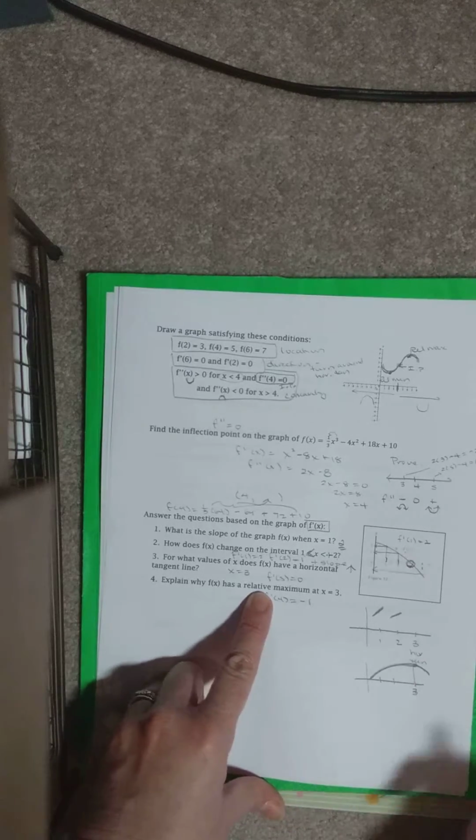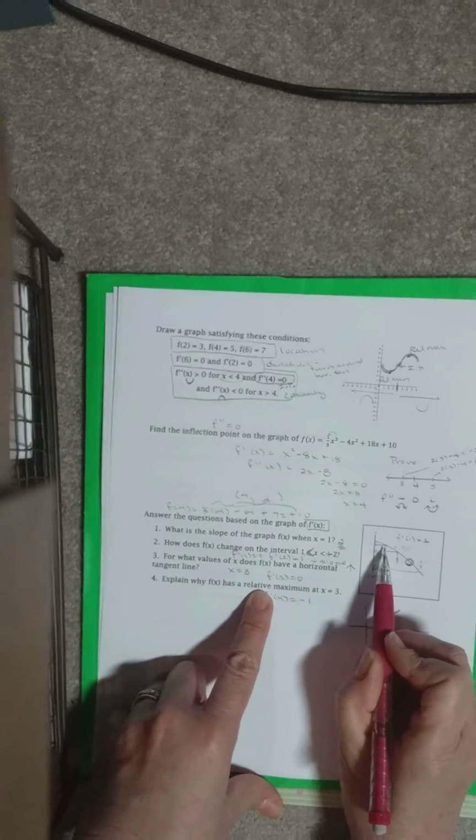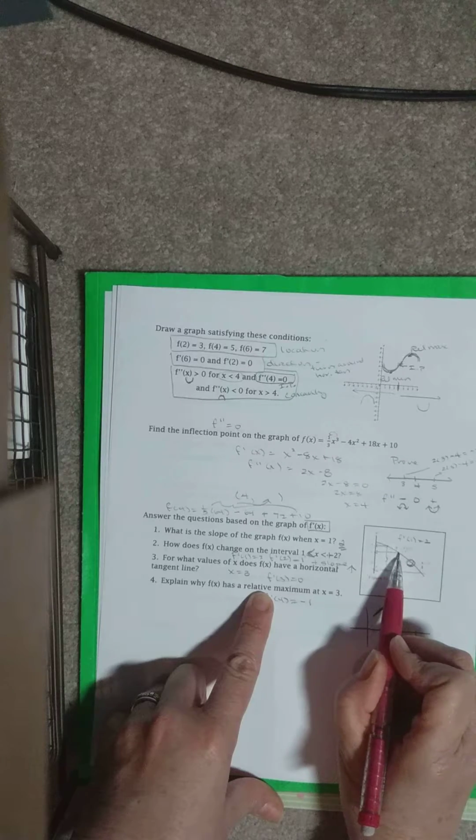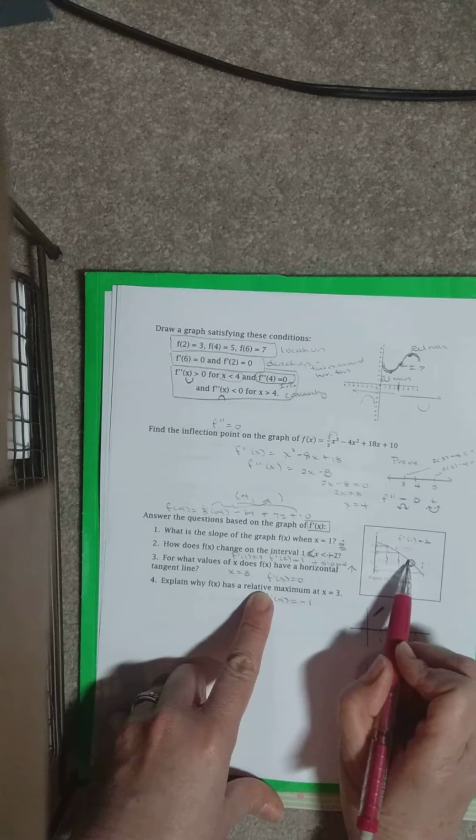And so there would be a relative max when x is 3 because of this information. The slope was positive but getting less positive and then getting negative.